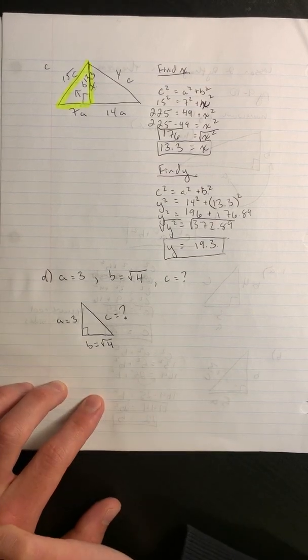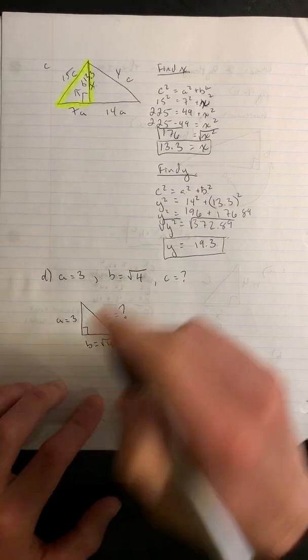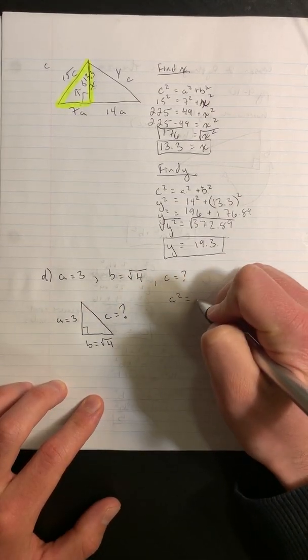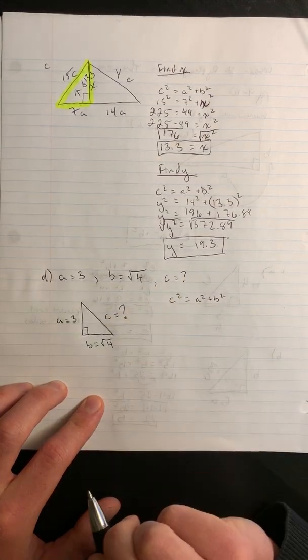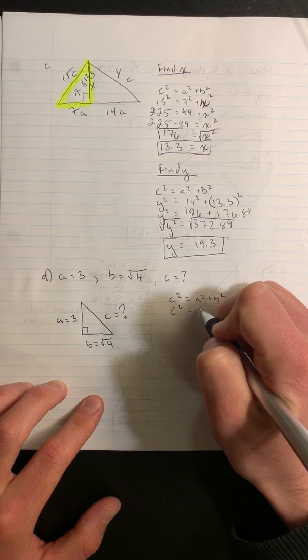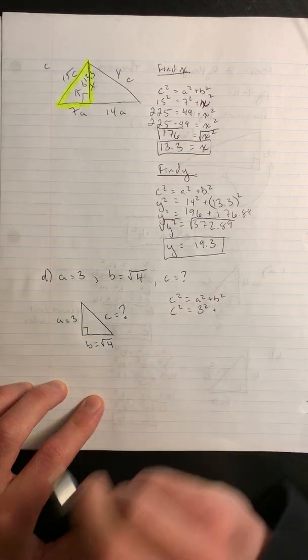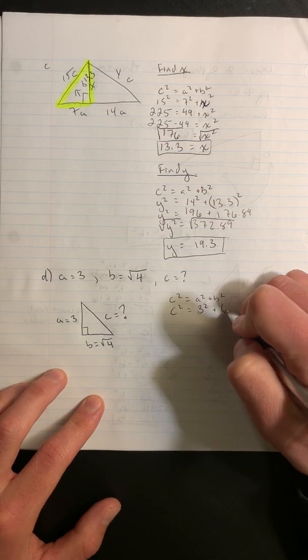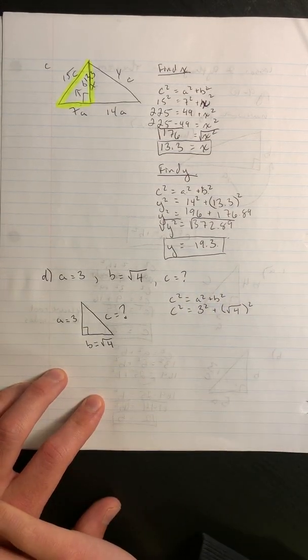So now I've got a right angle triangle. All I had to do was take my information and turn it into a diagram. Then I'll write my formula: C squared equals A squared plus B squared. C squared, I don't know. A squared is 3 squared, plus B, and be careful here, it's the square root of 4, squared.